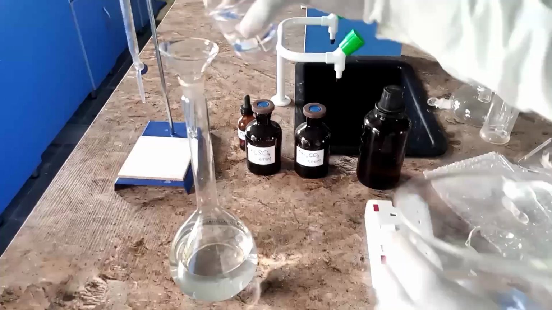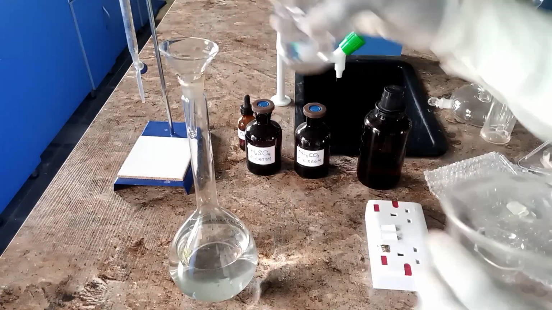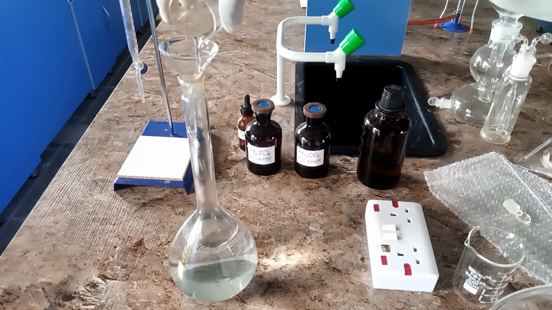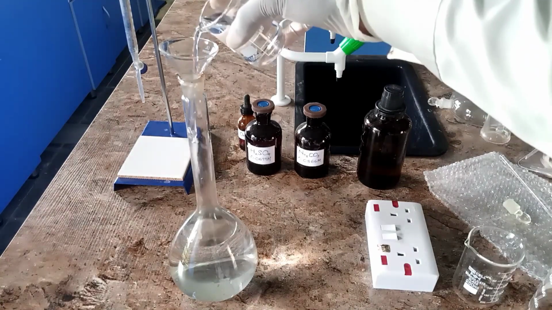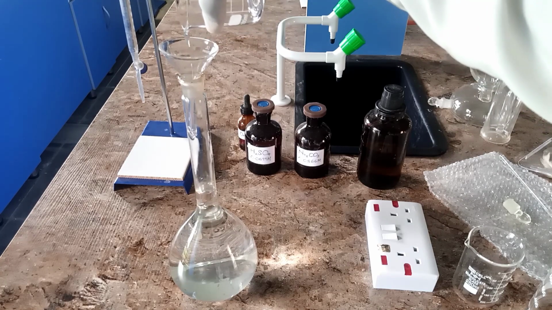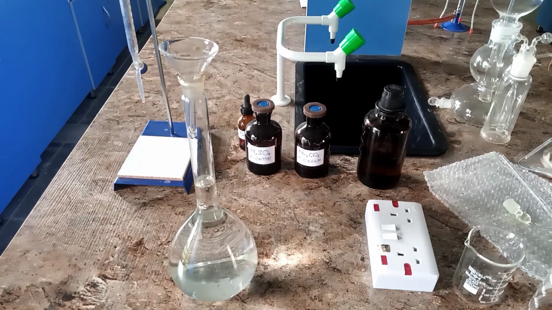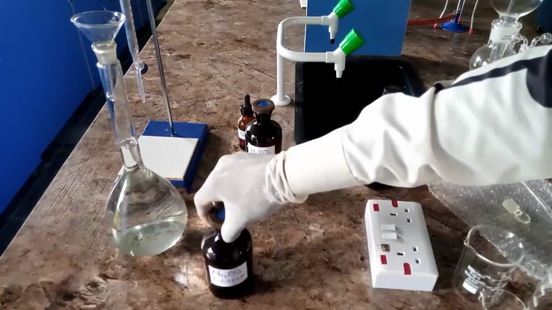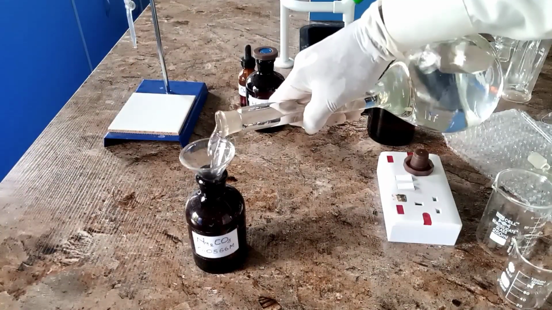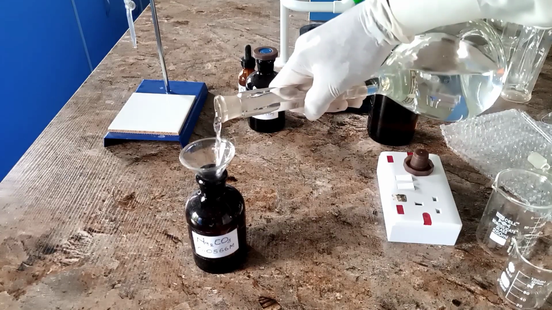There we go. And then we dilute it to the mark using distilled water. Alright, so here we go, and then into our reagent bottle.